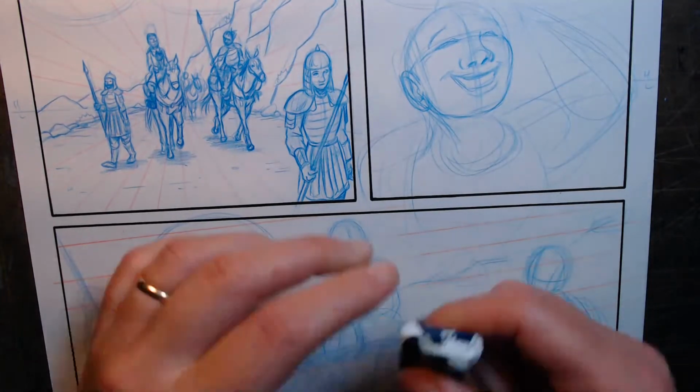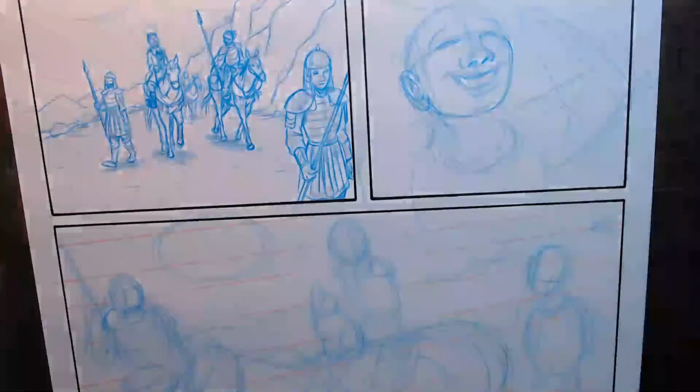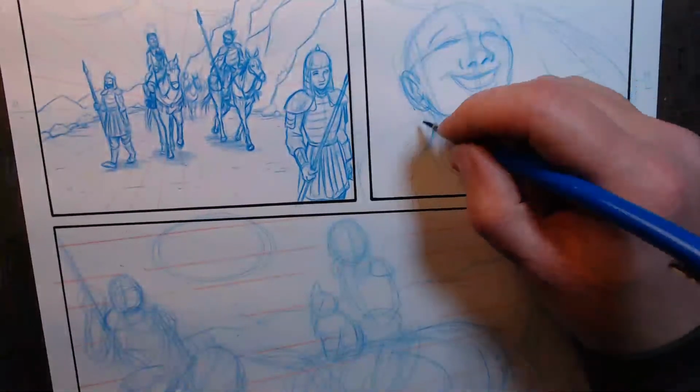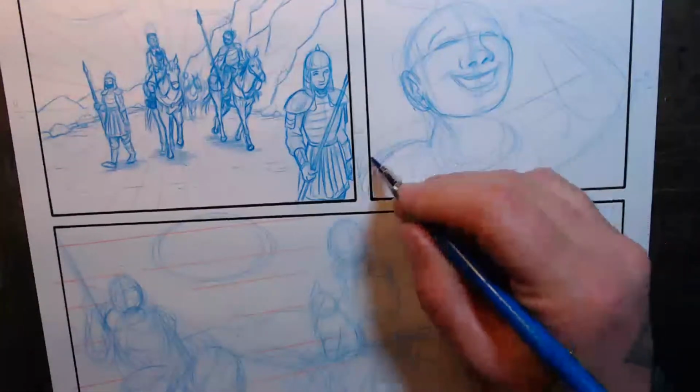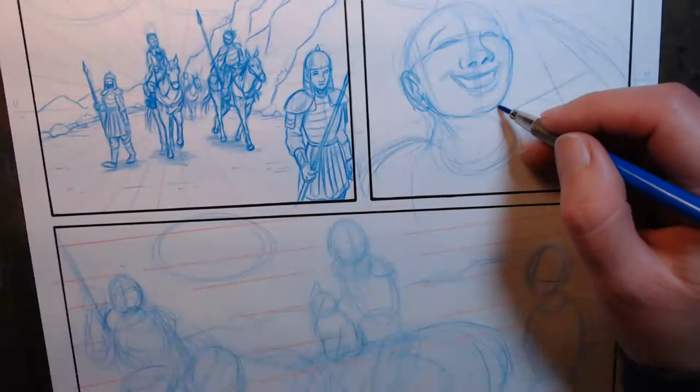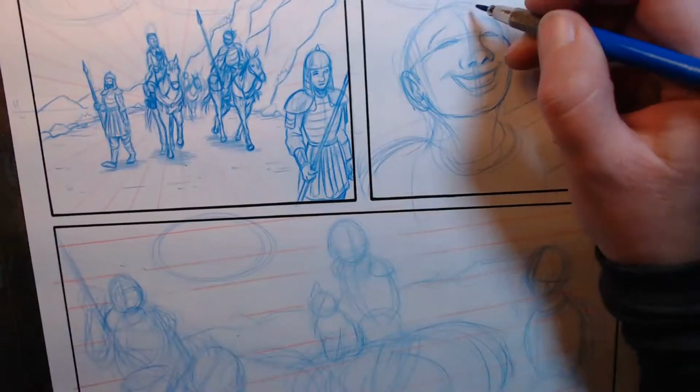Okay, that shoulder is way too high for this because she's supposed to be kind of tilting her head back and laughing.